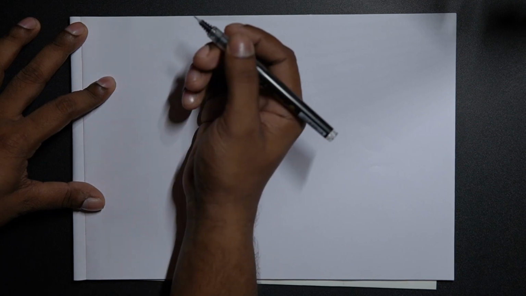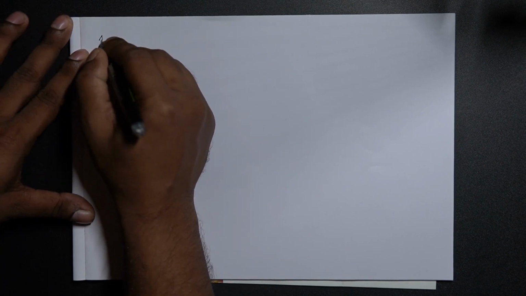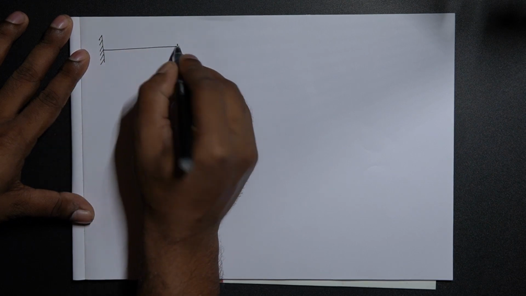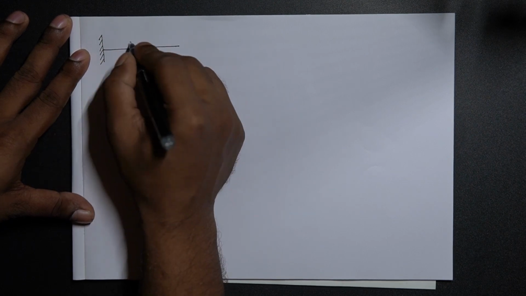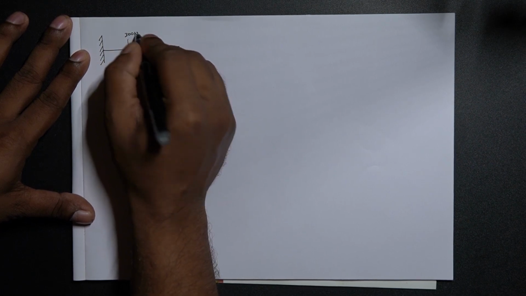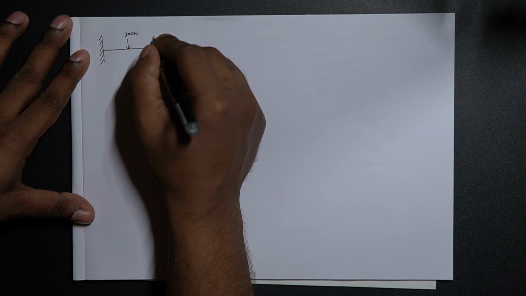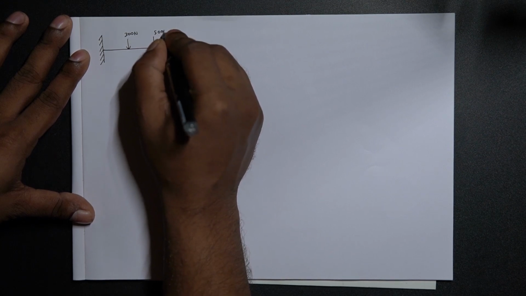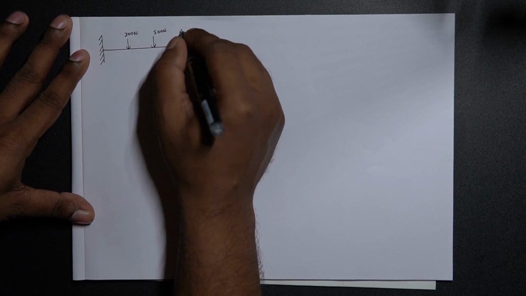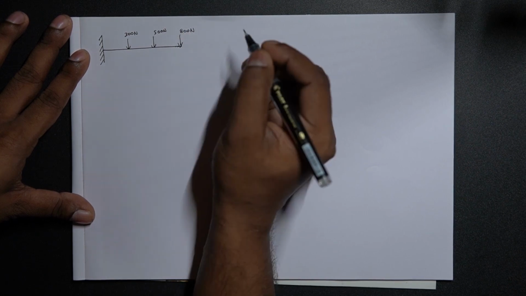This is about a cantilever beam with the below specifications. This is the fixed support, this is your beam. We have a 300 newtons of point load at one point, 500 newtons of point load at one point, and 800 newtons of point load at the end.